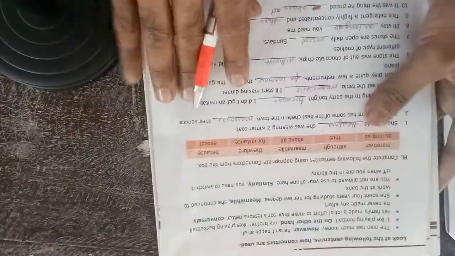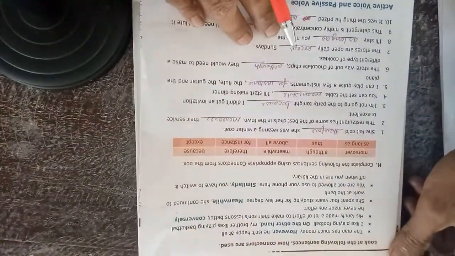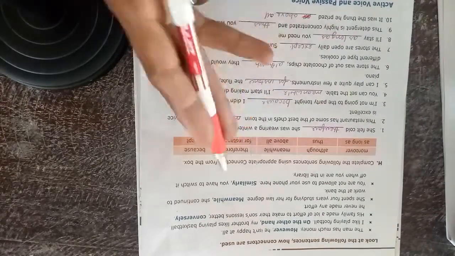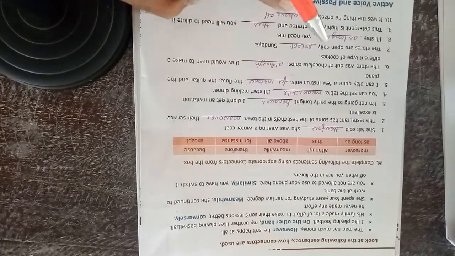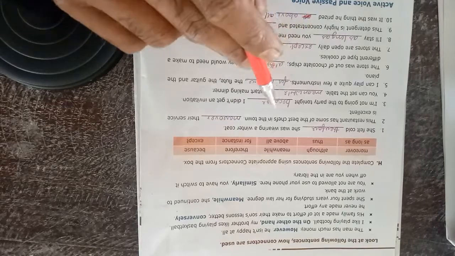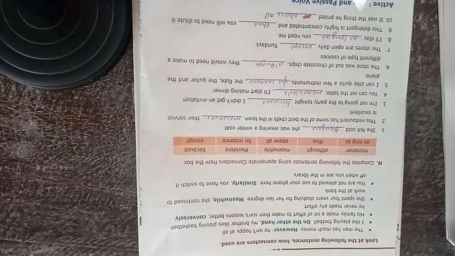So whenever we read something, a newspaper or storybook or whatever it may be, many sentences will be connected by link words. Link words are connectors. When you see different types of connectors, you have to note them down in a notebook, and you have to frame different sentences using the connectors.